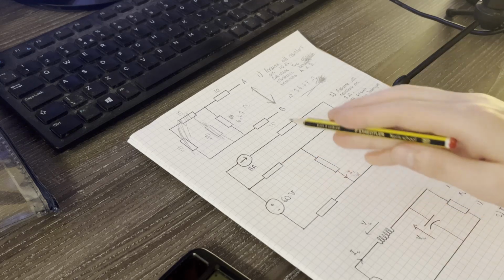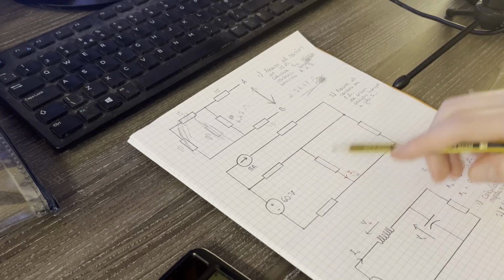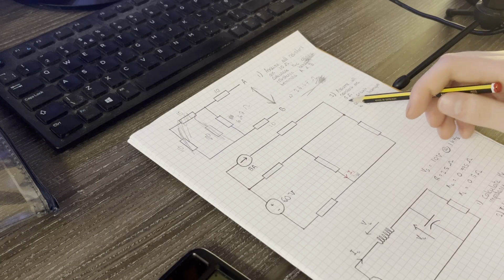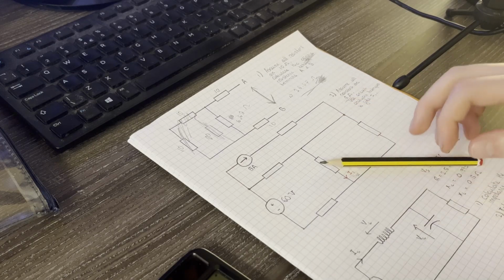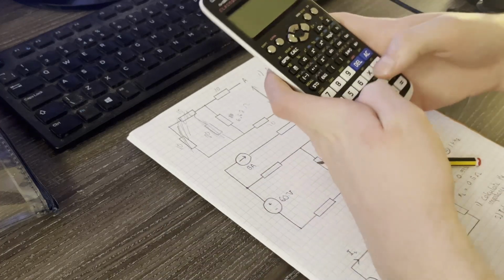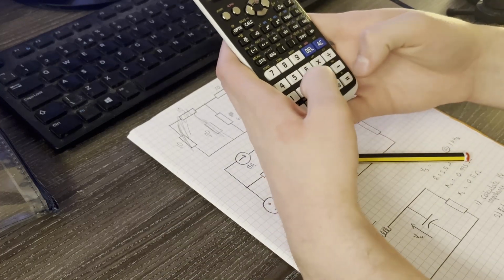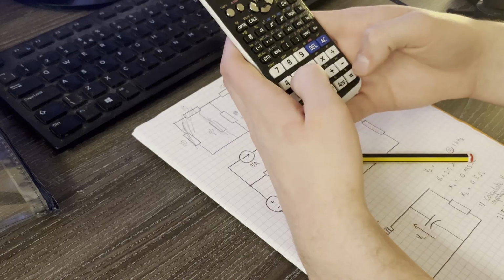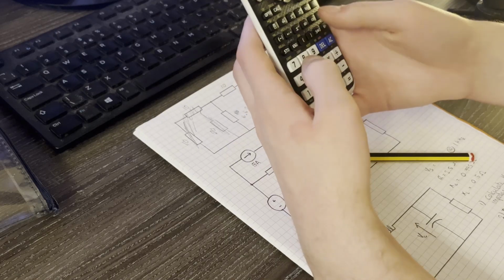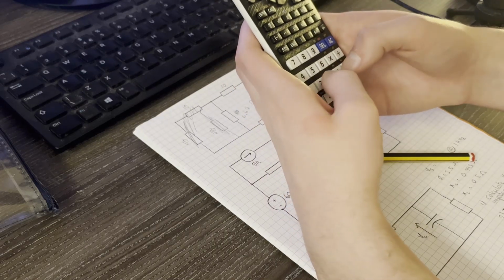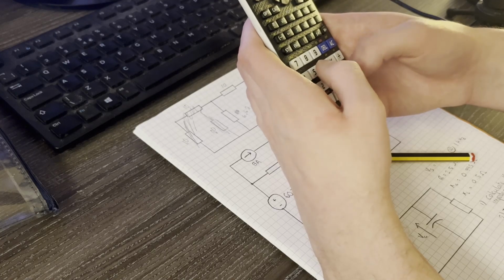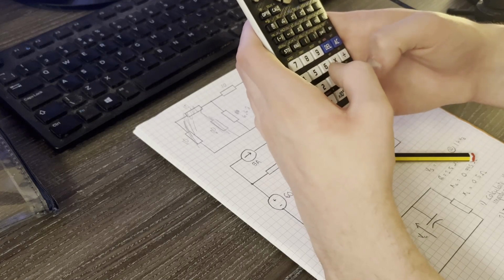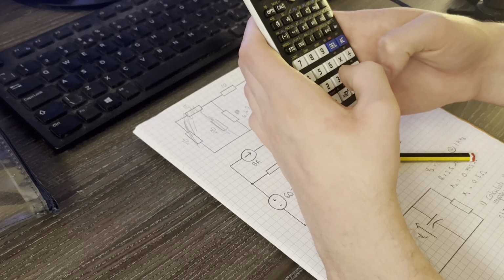There's 5 resistors. Possible plus 5. I'll give you a quick second to work that out in your head.